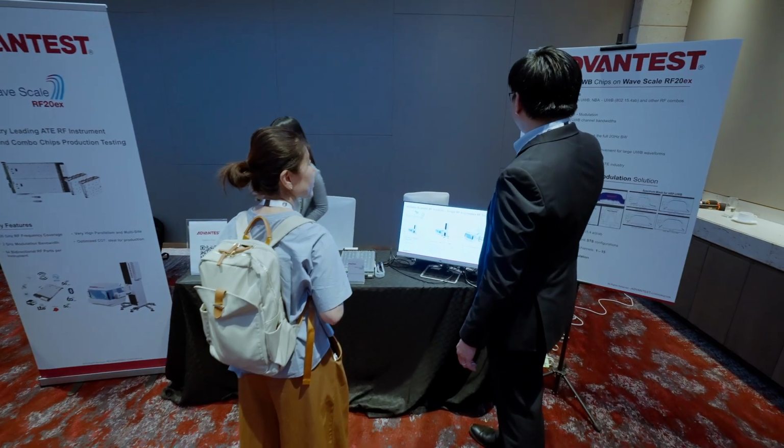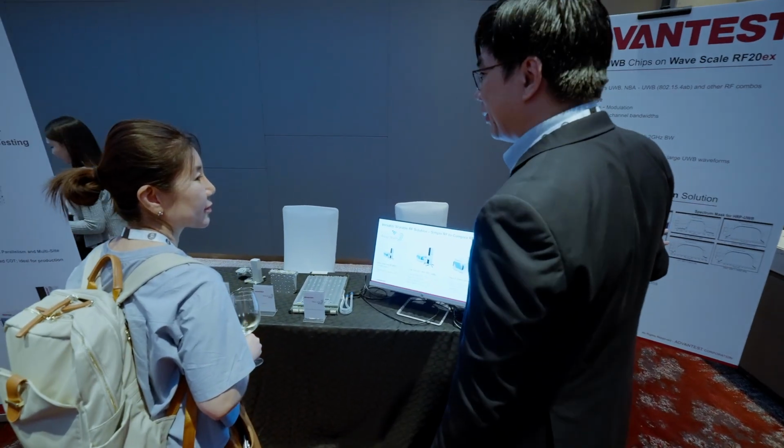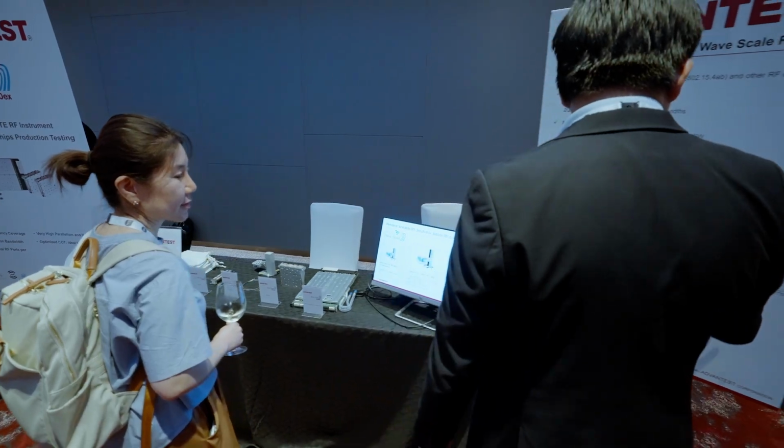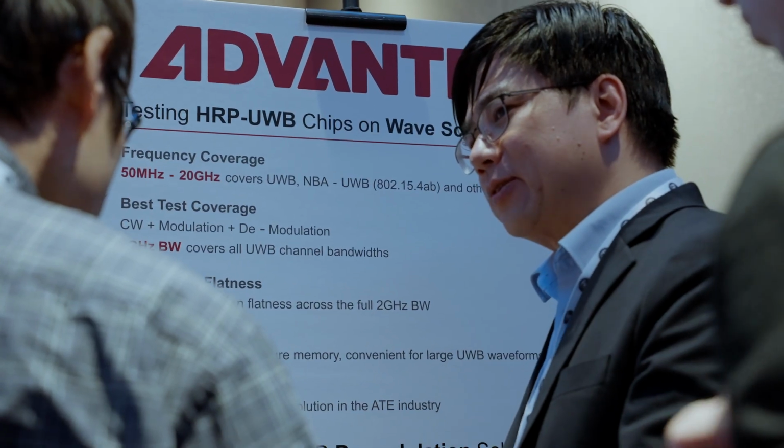It requires manufacturing and development of the device and bringing it to the market. And for us, Advantest, we provide an instrument that has the capability to test those devices within the standard and ensure that those devices adhere to the standard test requirements.